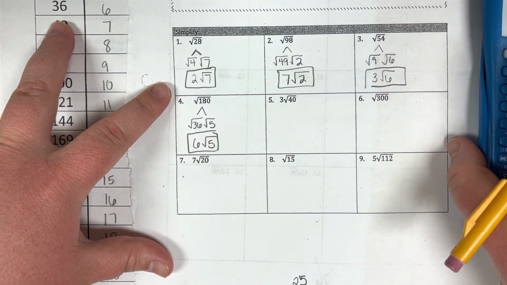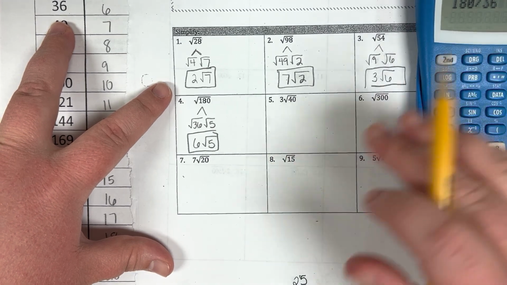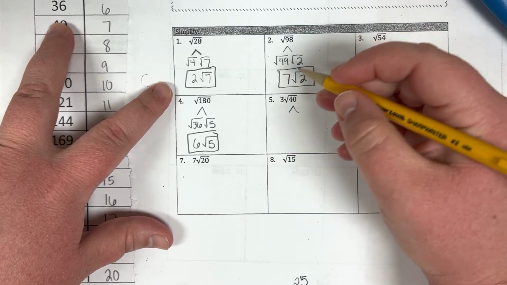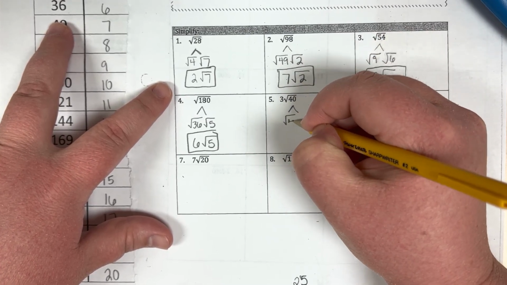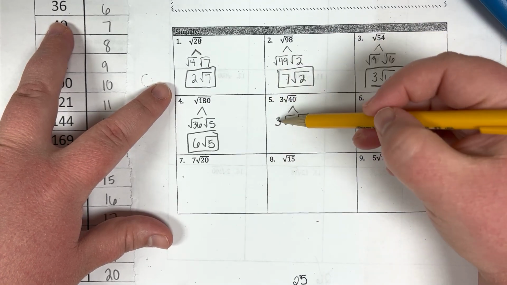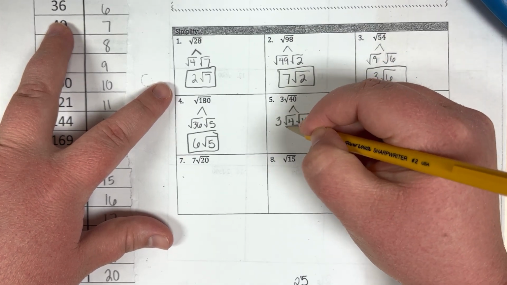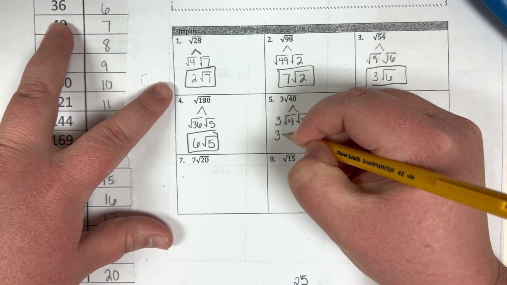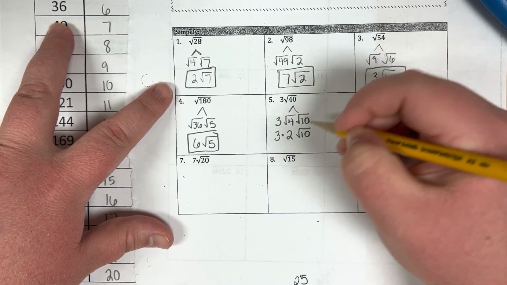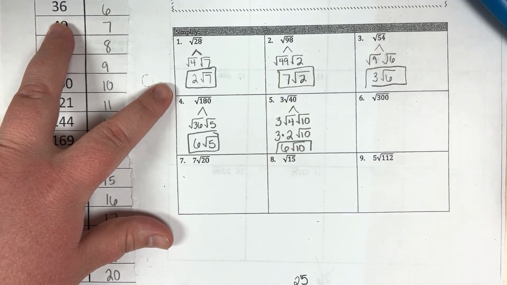All right. The next one is the first one that has a number out in front here, so you'll see what you have to do with that when we get to it. The square root of 40, I know that the biggest perfect square that goes into that is 4. So square root 4, square root 10, and this 3 is still out in front. Now, a number in front of a radical still means multiplication. So when I take the square root of 4, that's going to get multiplied by the 3. So that's going to become 3 times 2, because the square root of 4 is 2, radical 10. 3 times 2 is 6. 6 radical 10 would be my final answer.